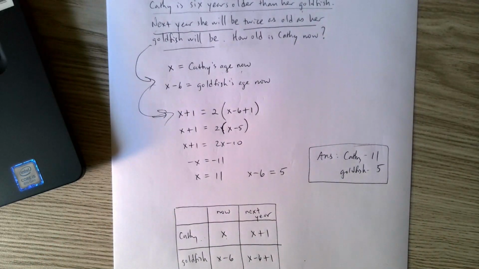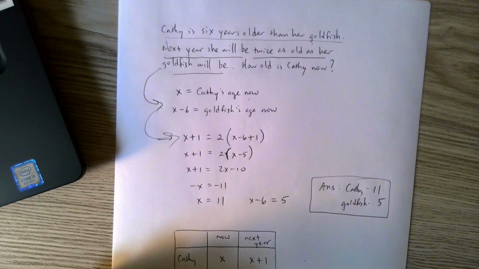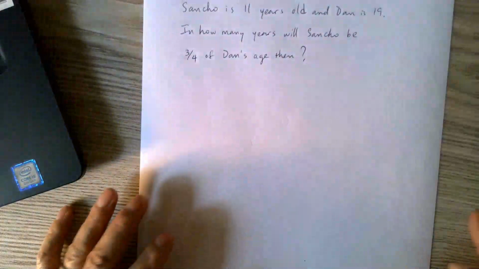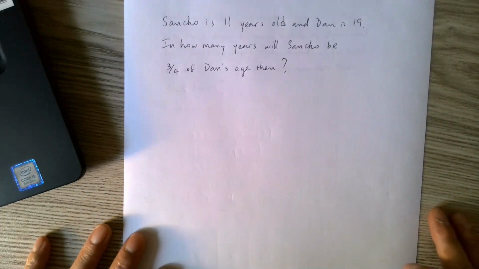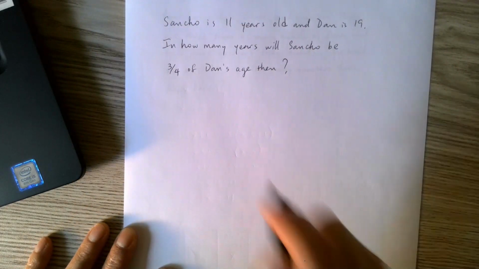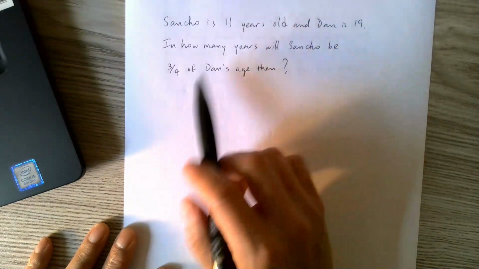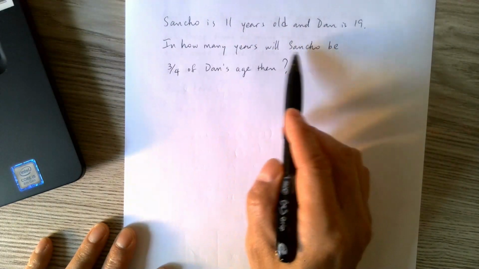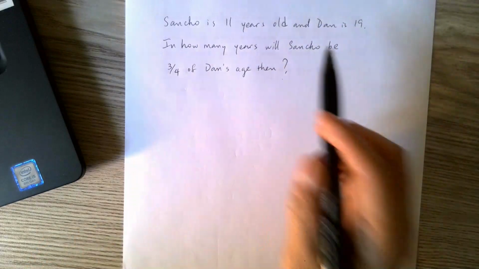Okay, so that's integer problems and age problems. Oh, sorry, I forgot. There's one more age problem. It's slightly different than the one I just gave you. Okay, we have Sancho, who is 11, and Dan is 19. In how many years will Sancho be 3/4 of Dan's age then?